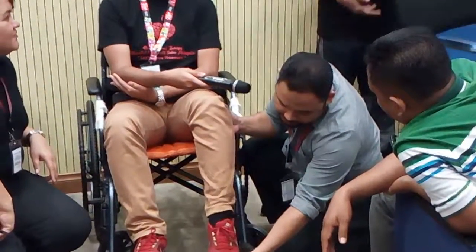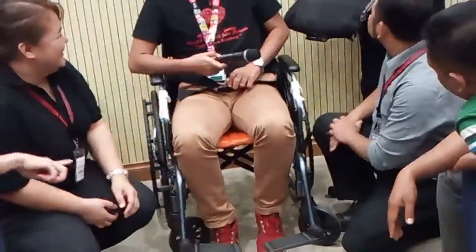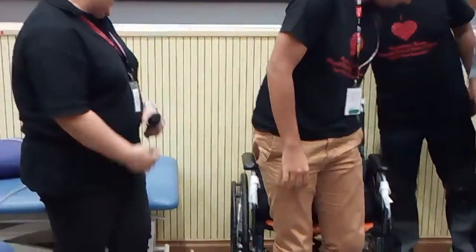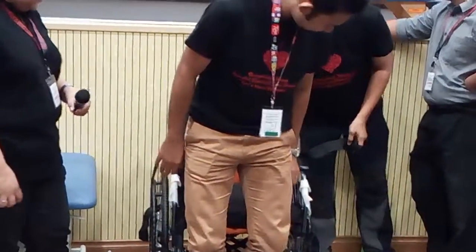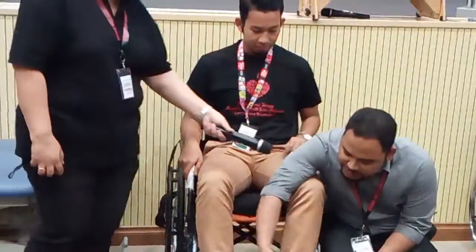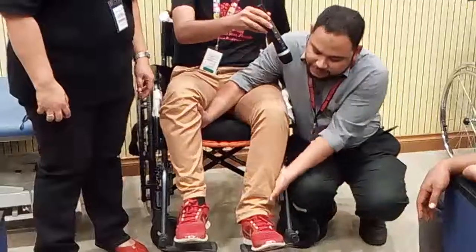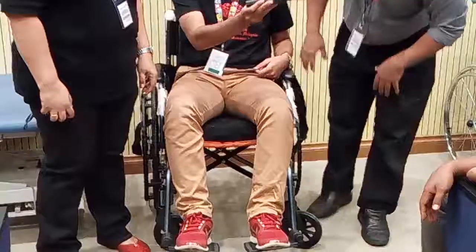Ada macam gap sini sikit. Pastikan kita tengok dua-dua lah, dua-dua rest. Kadang-kadang ini tinggi sebelah ni, tinggi ke rendah. Tengok dulu.